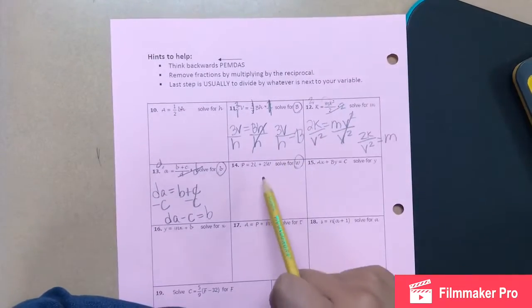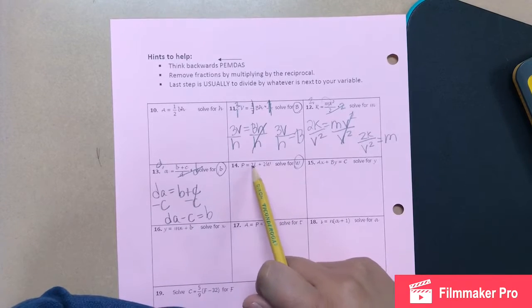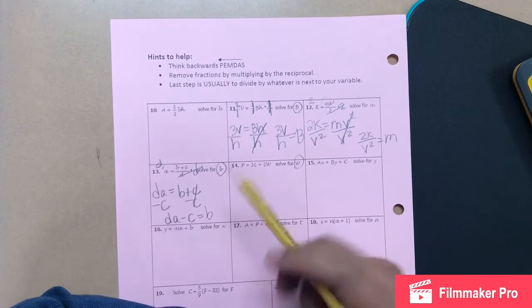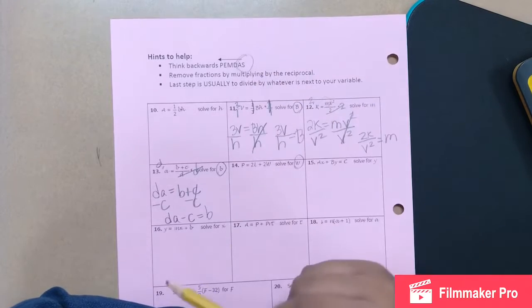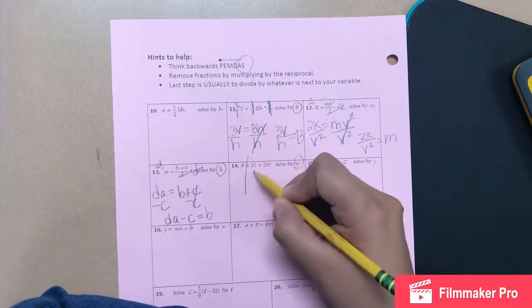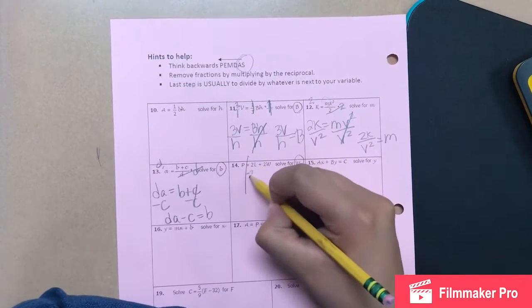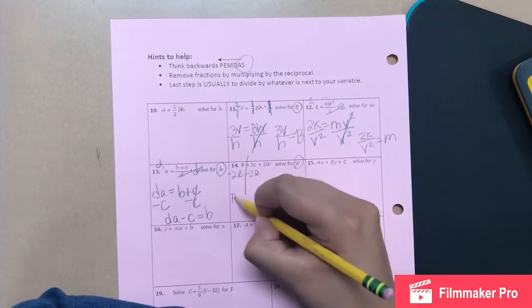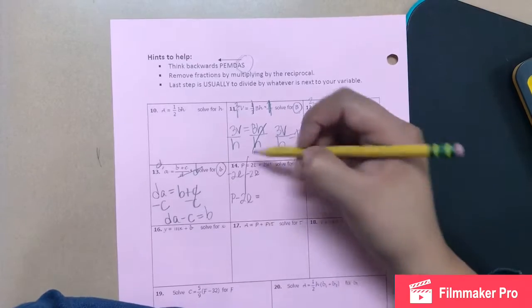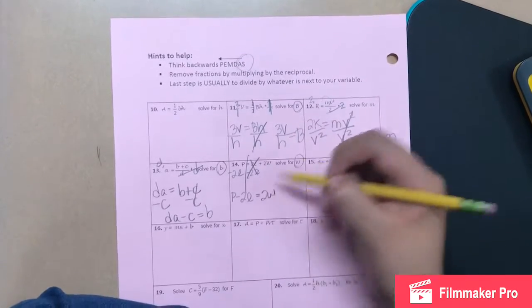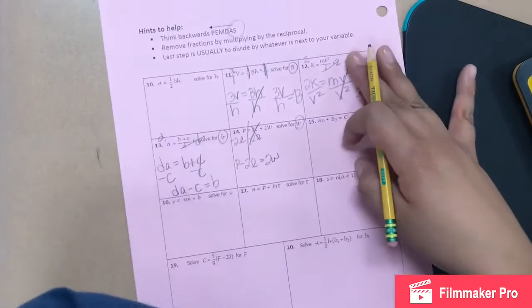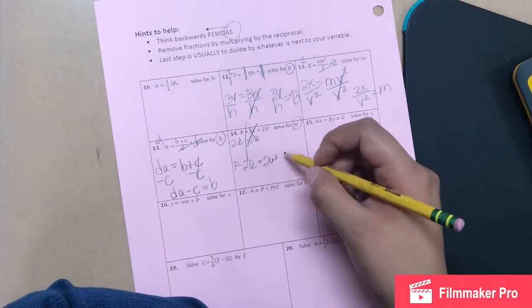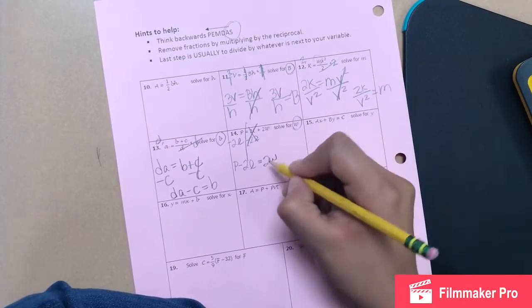Well, right now, w is being multiplied by 2 and added to L. I have to take care of any subtraction or addition first. So I'm going, what's the opposite of positive 2L? Minus 2L. P minus 2L, no idea, so I write it. Equals, the 2L's cancel, and I have 2W. W is not by itself yet until I take care of that multiplication, and the inverse of multiplication is to divide by 2.